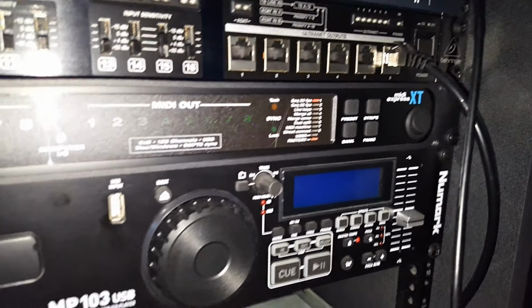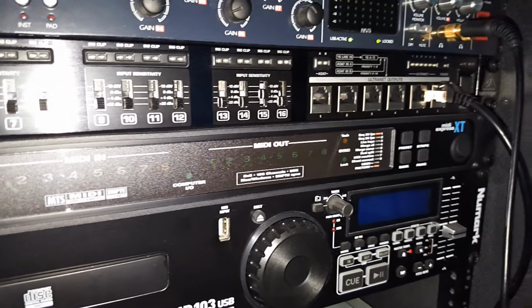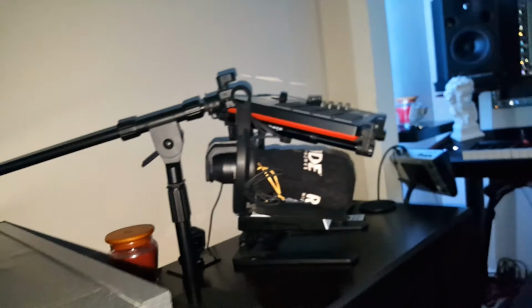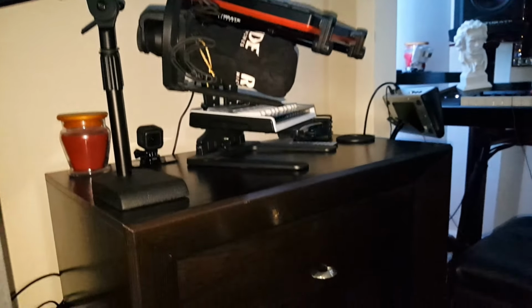Here we have a MOTU MIDI Express XT, and that's so I can have all my MIDI data sent to my DAW from my various contraptions, such as that, my keyboards, etc.